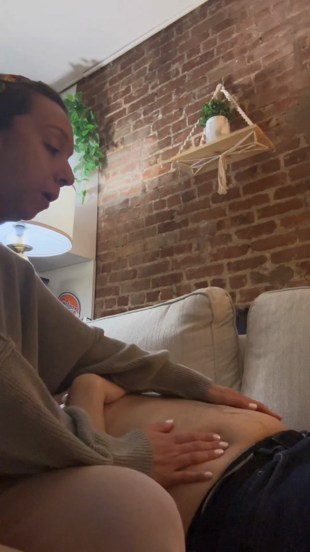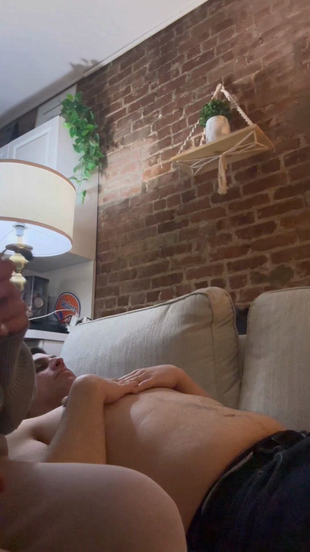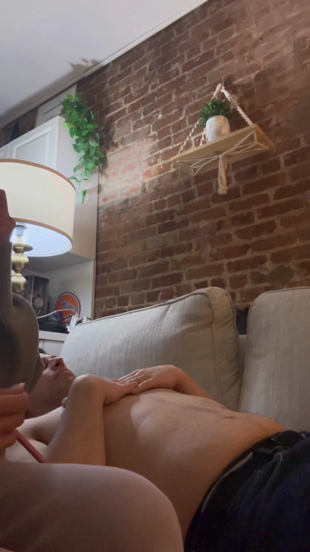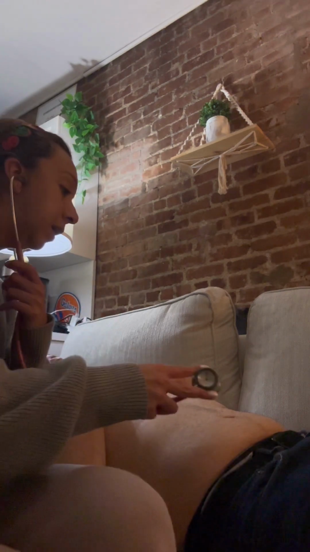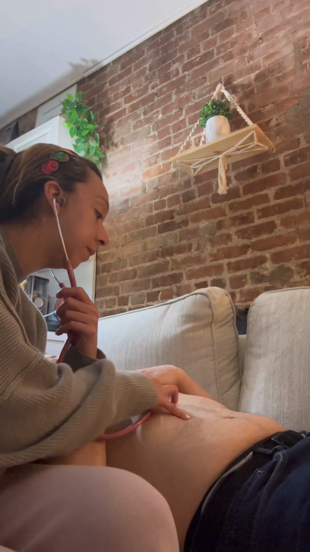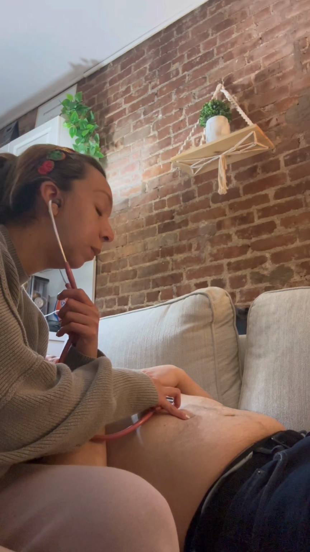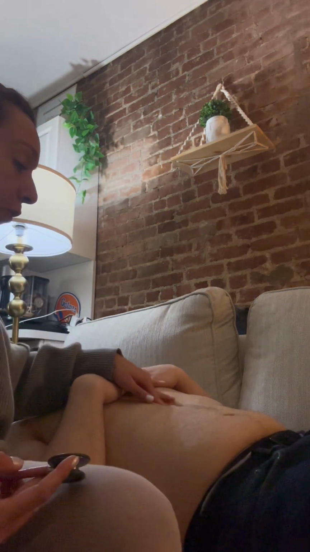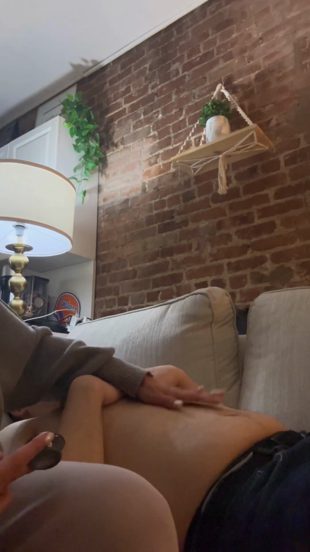Upon palpation, there are no masses or anything like that. I will be using my stethoscope one last time for bowel sounds and aortic pulsation. So first I'm going to do the abdominal aorta, make sure that I can hear it, which is audible and able to be pulsated and felt as well.